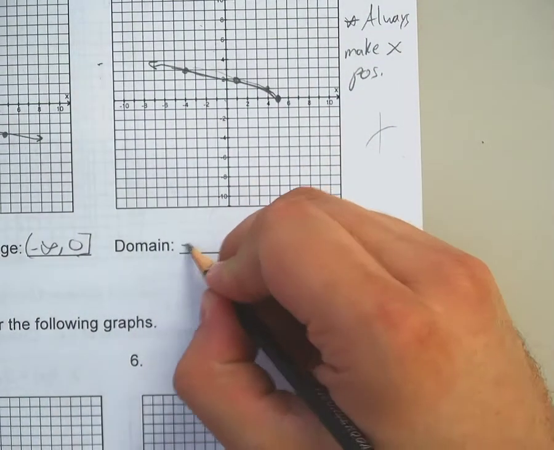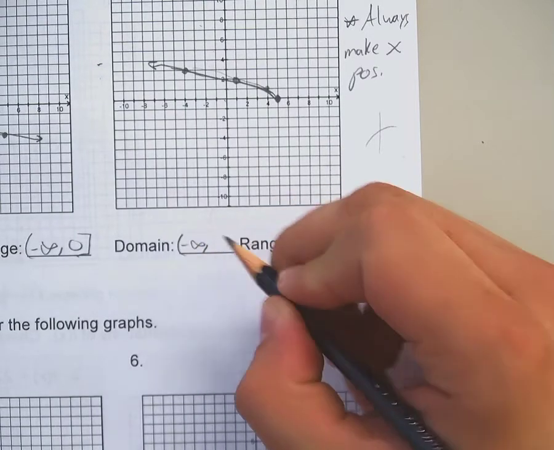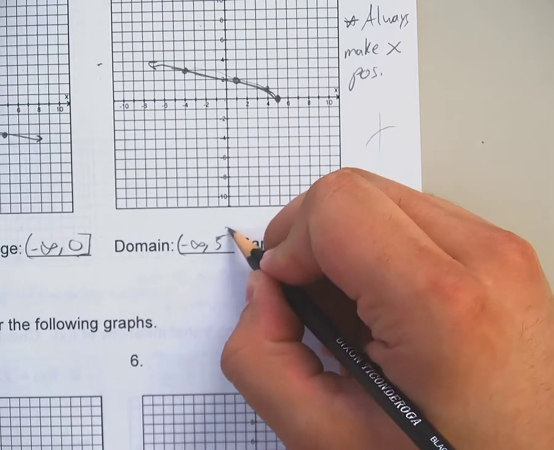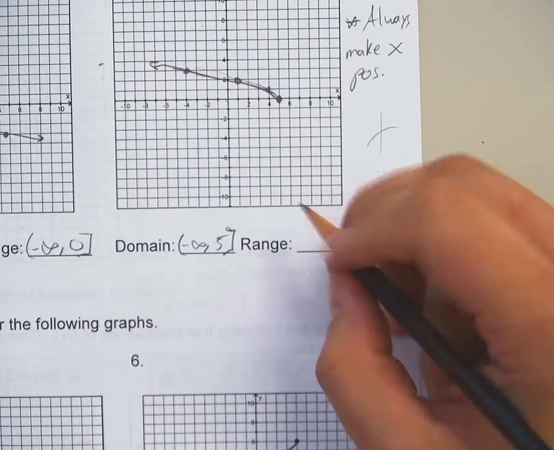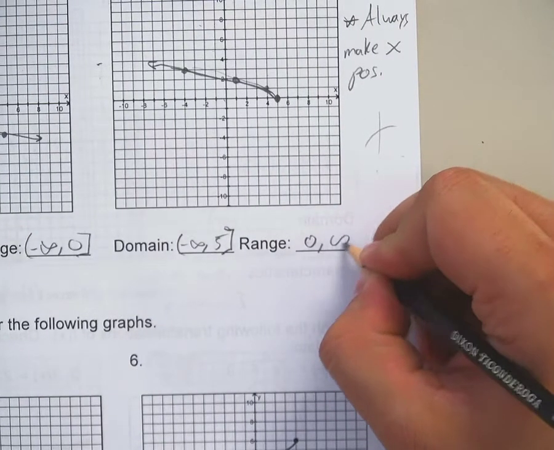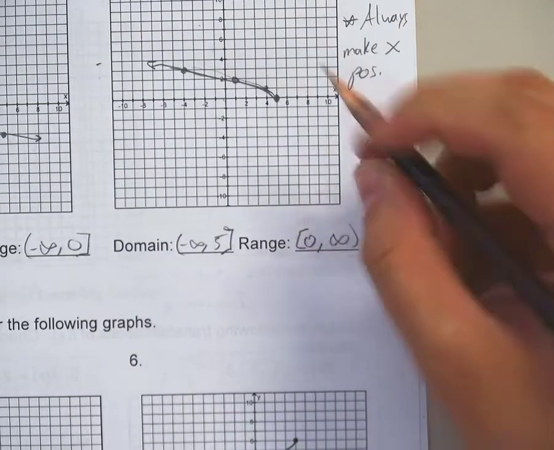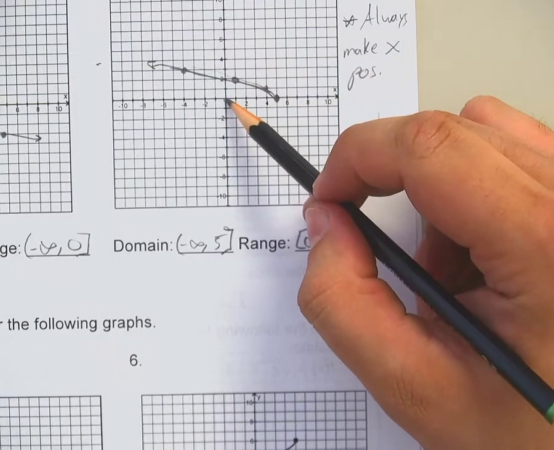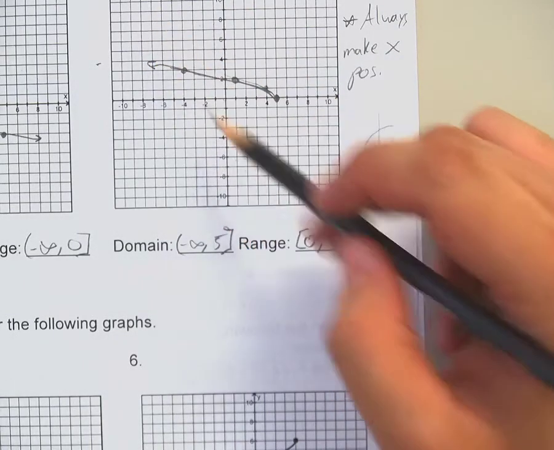Domain here is negative infinity to 5. Range is 0 to infinity. Lowest it goes on your y values is 0. Highest it'll go is infinity.